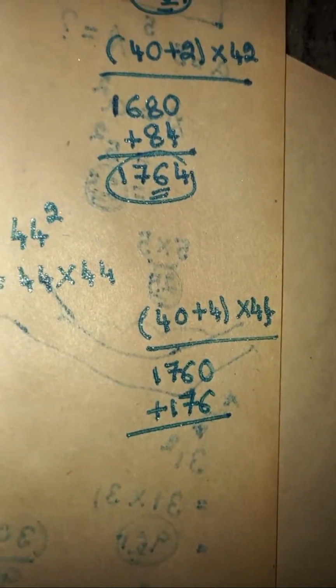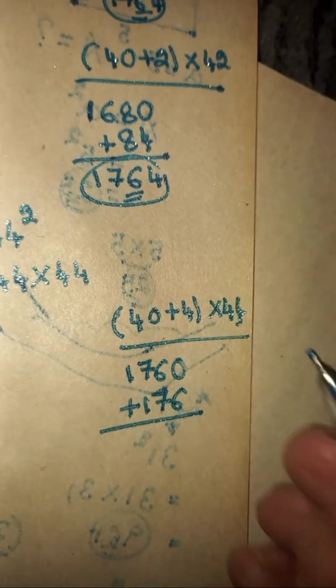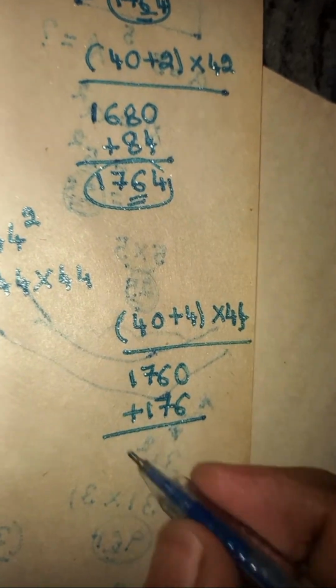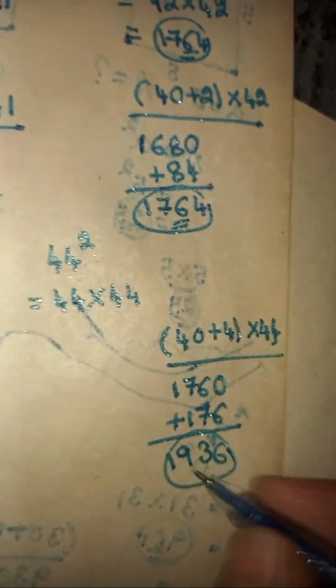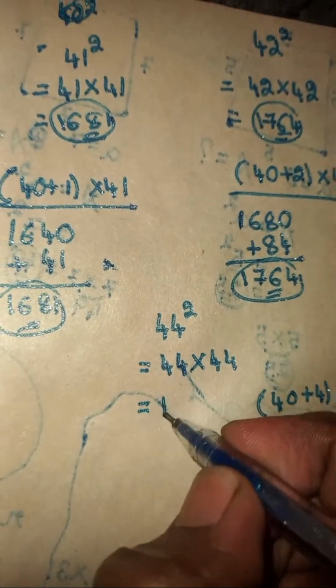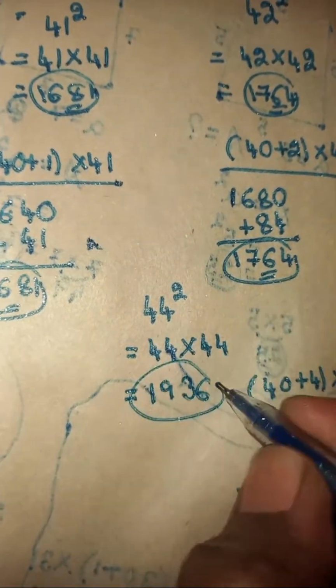When you add it, you're going to get 1936. So this 44 square is going to become 1936.